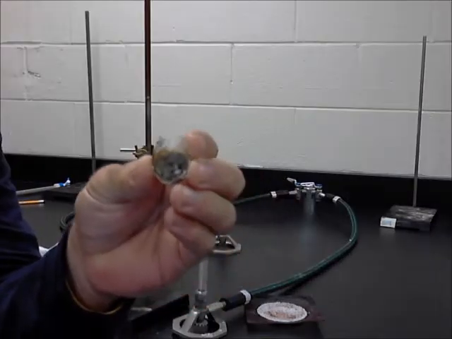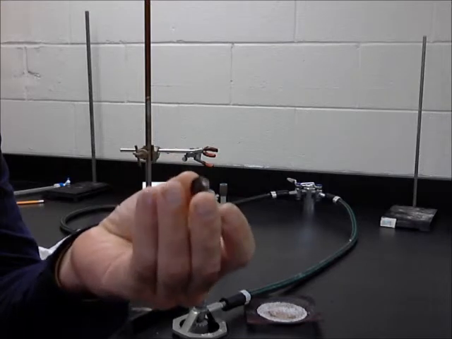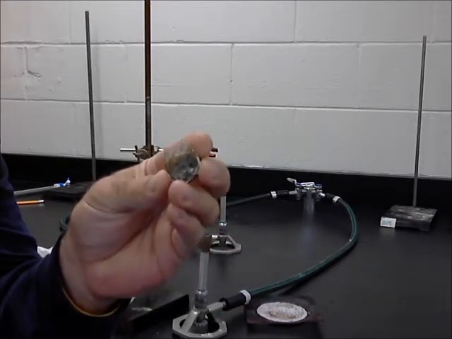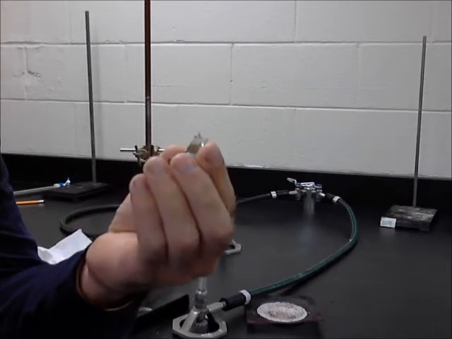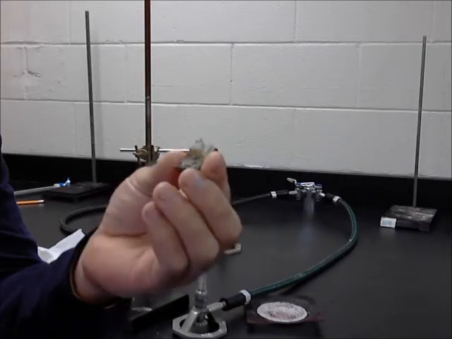A lot of times it ends up coming out of there and you can see it a lot better, but either way, that's the new substance. And that new substance, its actual name is copper sulfide. Alright.